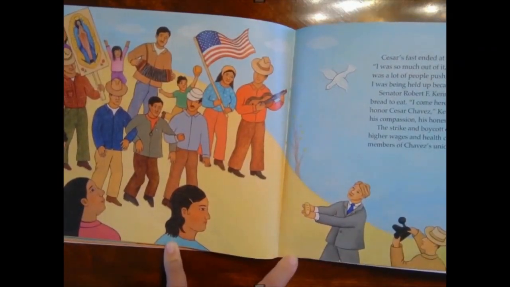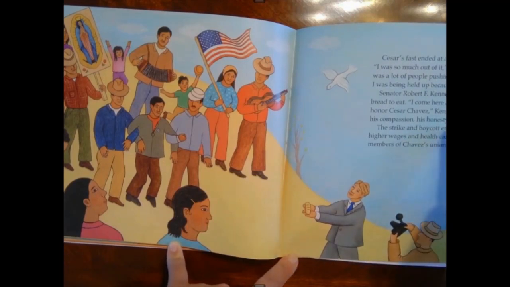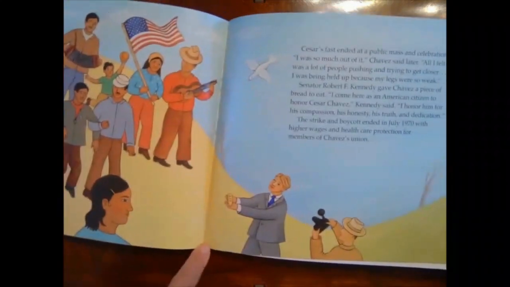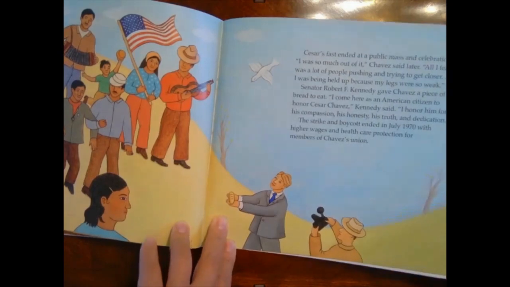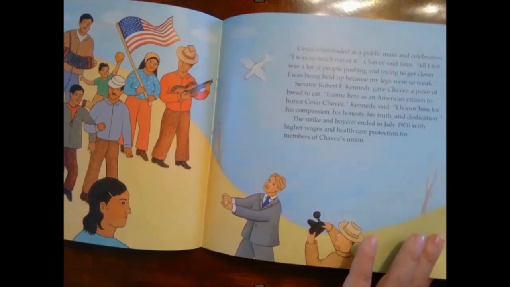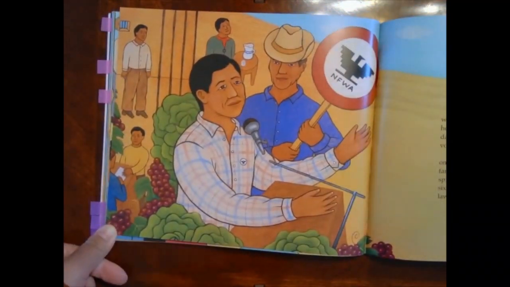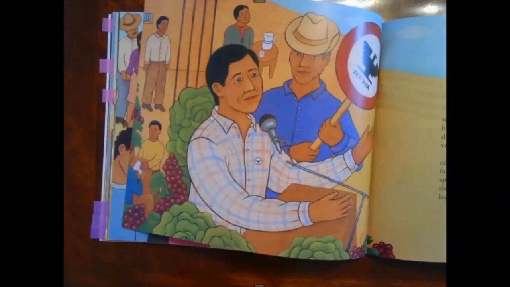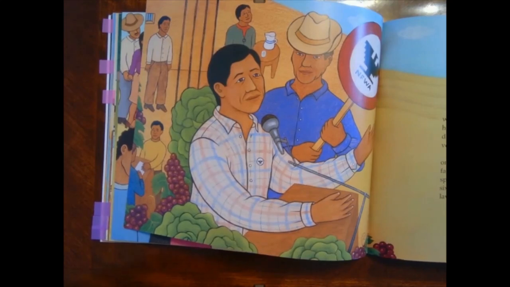"I come here as an American citizen to honor Cesar Chavez," Kennedy said. "I honor him for his compassion, his honesty, his truth, and dedication." The strike and boycott ended in July 1970 with higher wages and health care protection for members of Chavez's union. Chavez wasn't done fighting for poor farm workers. In August 1970, he called for a boycott of lettuce, and when he refused to end the boycott despite a court order, he was thrown in jail.